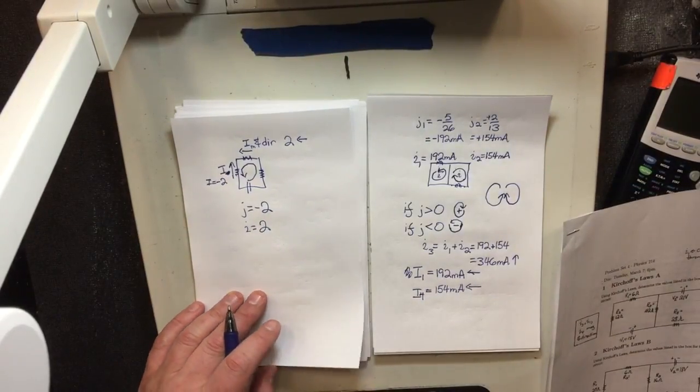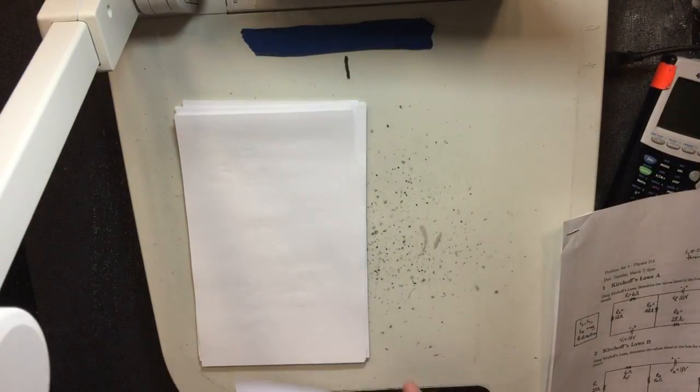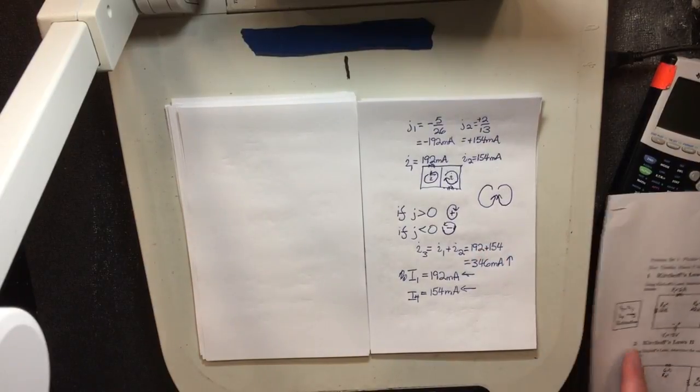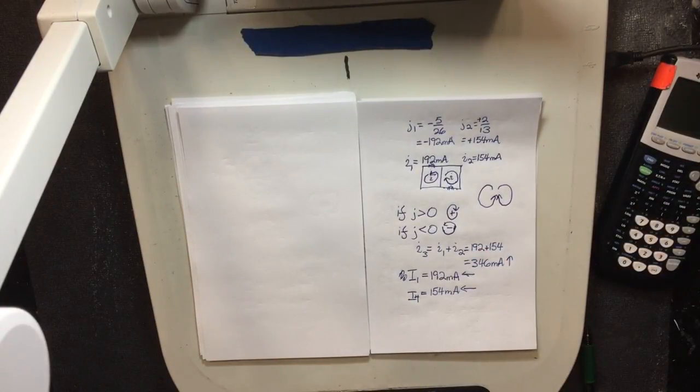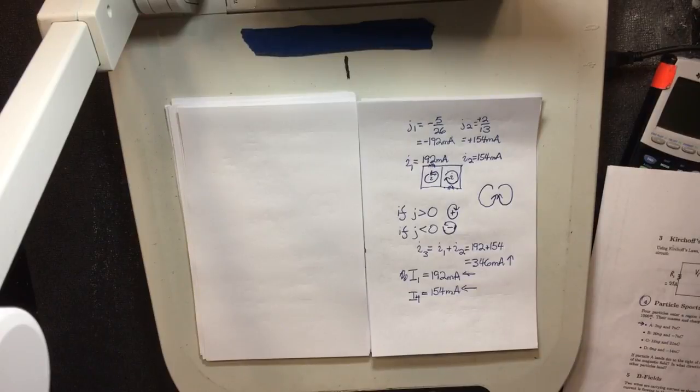All right, and that is Kirchhoff's law. And it will be on the test. All right, number 4. And really what I'm going to do is talk about 4.